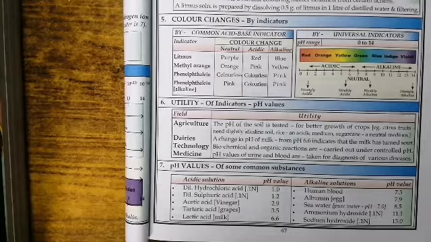Whereas in alkaline solutions, as the pH value increases, it is strongly alkaline. For instance, human blood has 7.3, whereas the pH value of sodium hydroxide is 13. That means it's a very strong alkali. So there is a vast difference. As the pH value increases, naturally the solution or the medium is highly alkaline. As the pH value keeps on decreasing, and when the pH value is minimum, then you can say the solution or the medium is strongly acidic.